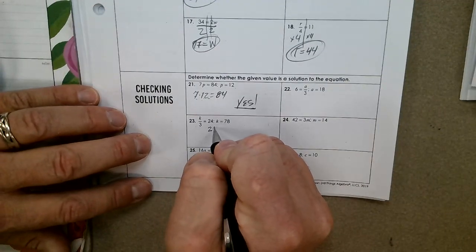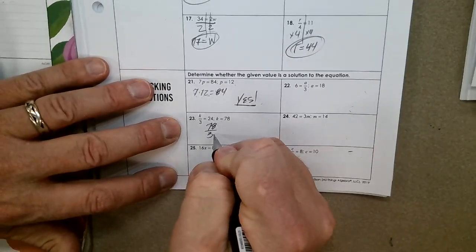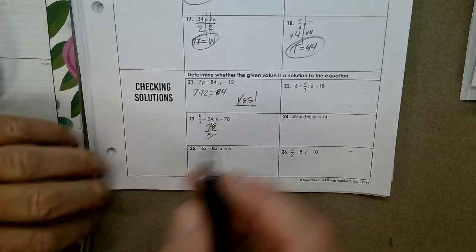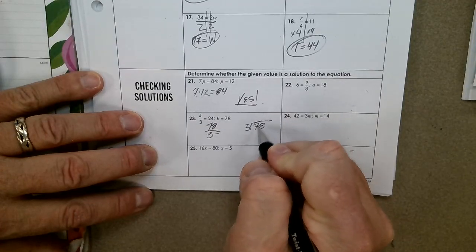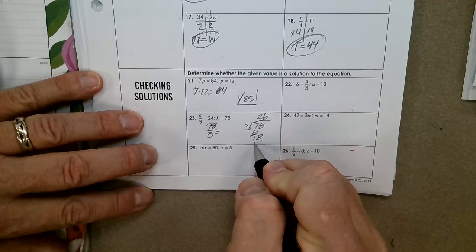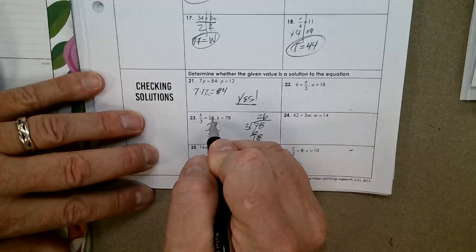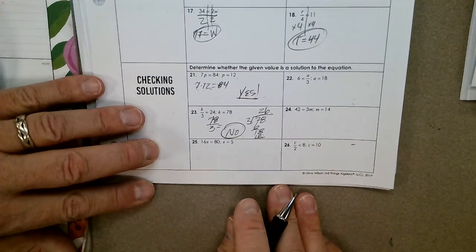23. Substitute K with 78. 78 divided by 3. Is that 24? Ooh. Well, I might have to look and see. I might have to do a little work over here and see what we end up with. 3 6s are 18. Does 26 equal 24? No.